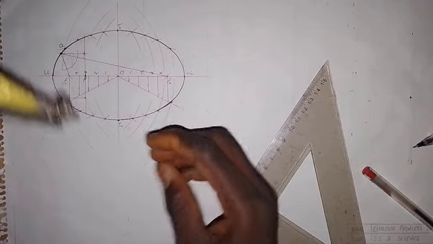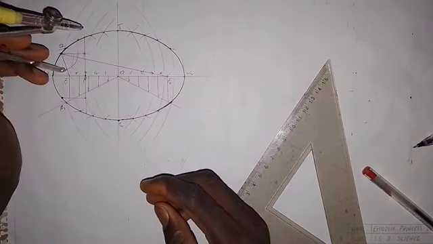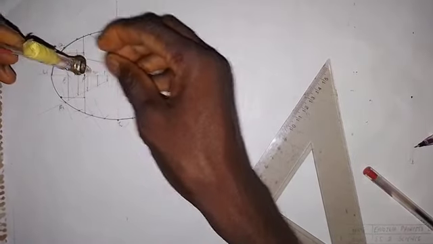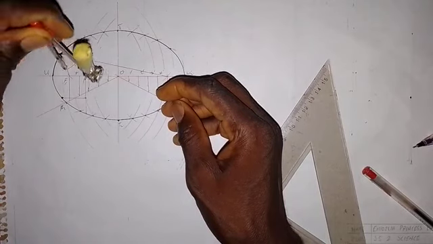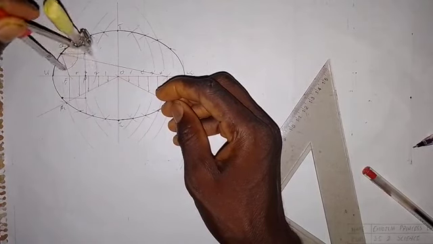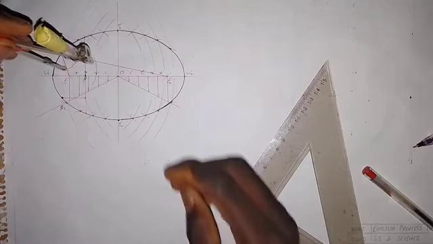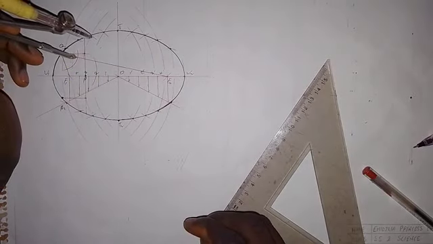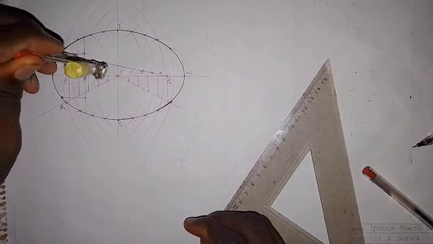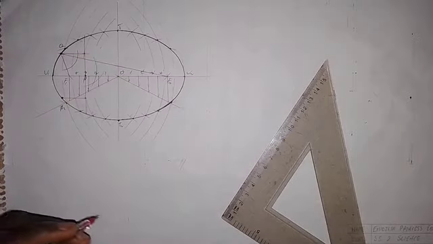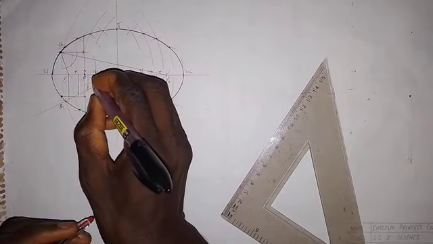Having drawn this arc, we put the pinpoint of the compass at this point where the arc touches QF1 and draw an arc here. So we are bisecting the angle F1QF2. Then we also put it at this point where the arc touches QF2 and draw an arc. The arcs intersect at this point here.